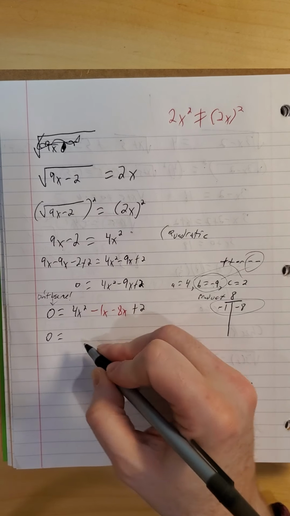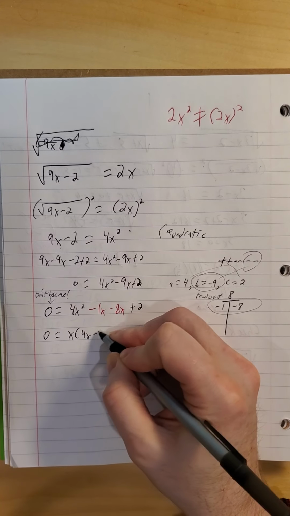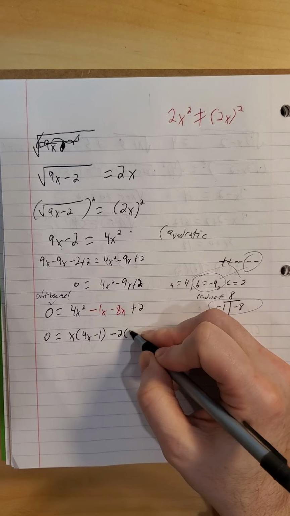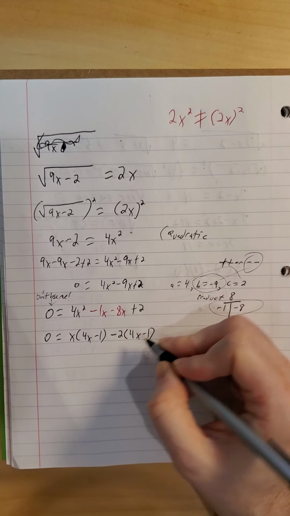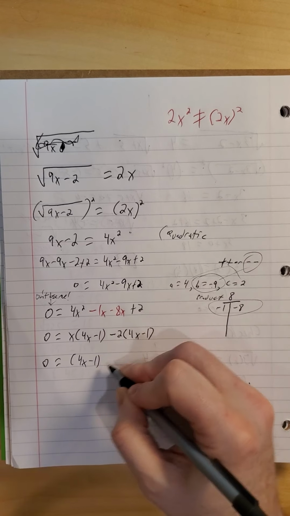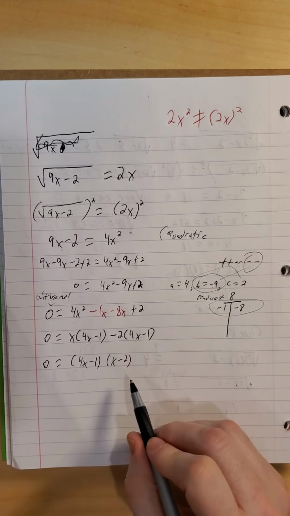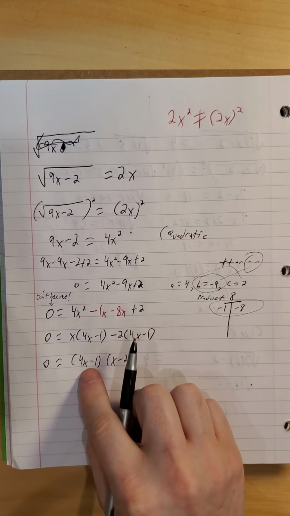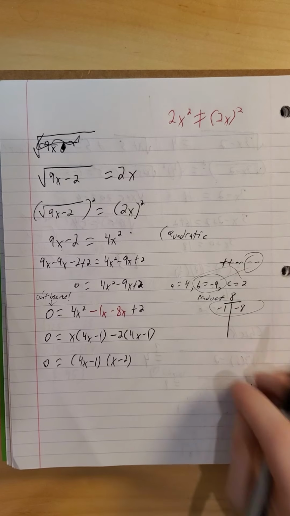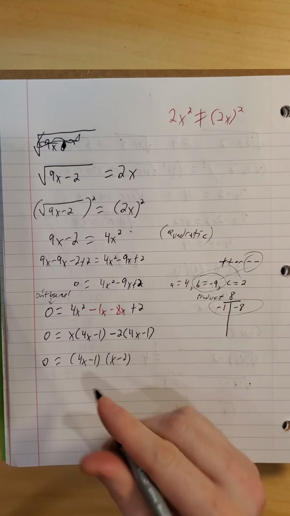So now we're factoring by grouping. First two terms, I can grab an x, leaving me a 4x minus 1. Second two terms, I can grab a negative 2, leaving me also a 4x minus 1. So then I have 4x minus 1 by x minus 2. Now we have what we want out of a quadratic. We have a multiplication problem ending in 0. Now you can tell me for sure, written in stone, that one of these two is worth 0.